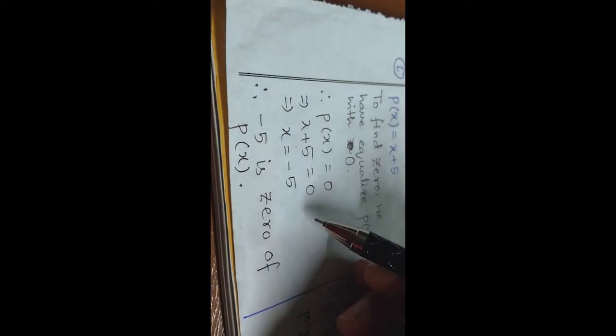Okay, first question is p(x) equal to x plus 5. I told you that to find the 0 we have to equate p(x) with 0. So p(x) equal to 0 we got. Then p(x) value is what? x plus 5. So x plus 5 equal to 0. If you take the 5 to the other side, it will be minus 5. So x equal to minus 5, right? That means minus 5 is the 0 of this p(x). That's what I wrote. Minus 5 is the 0 of p(x).